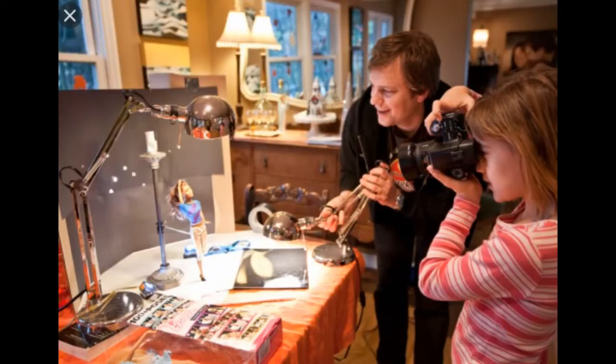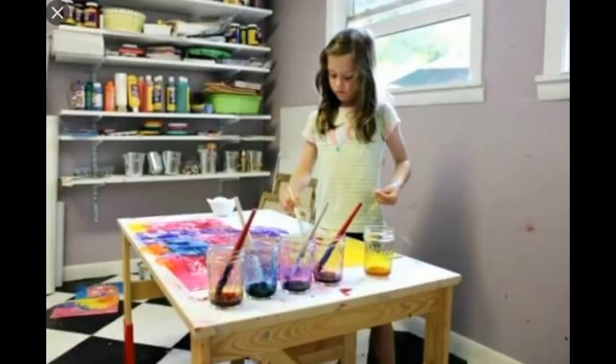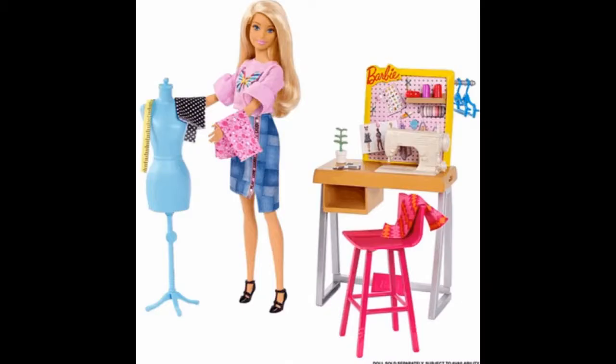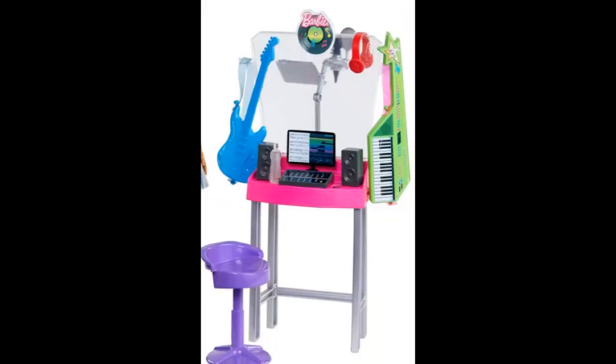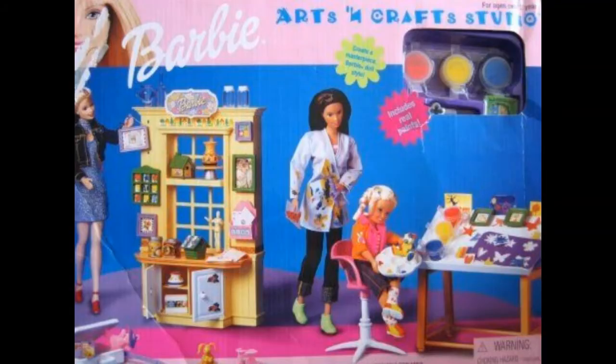How can I make a studio this week? Well, some of you already have art studios or craft rooms at home. Take a video of it or draw a picture of that area and share it with me in a video. No art studio? How about Legos, dollhouses, Barbies, action figures? How'd you like to create an art studio or area for those small animals or people?